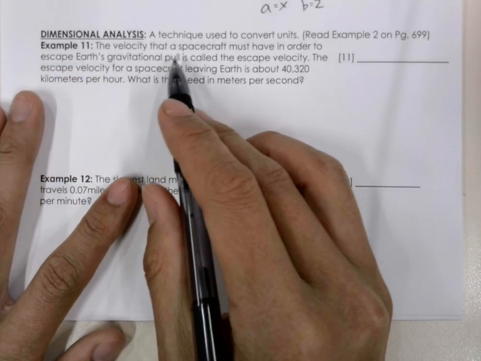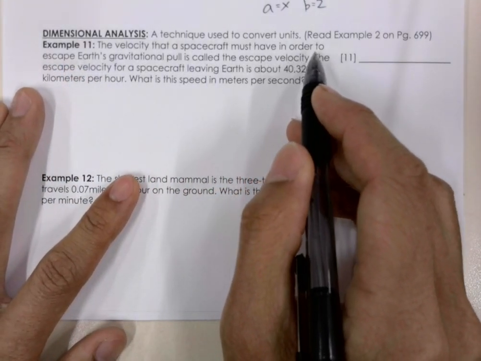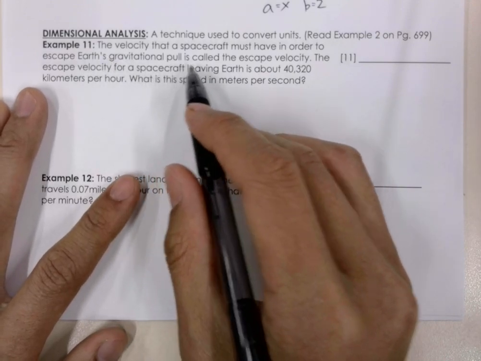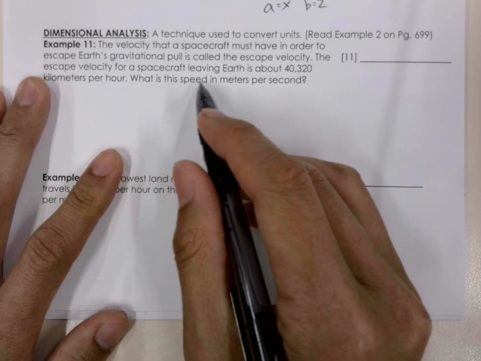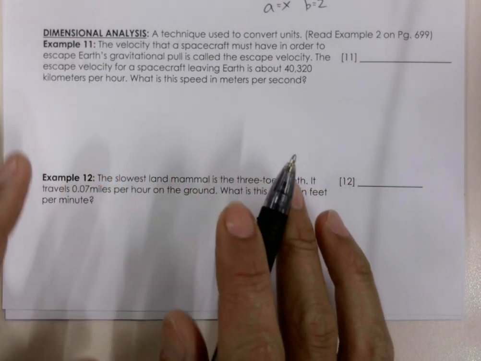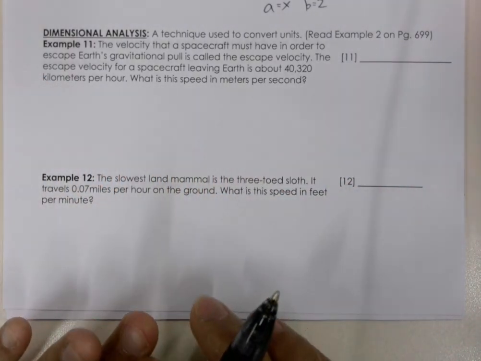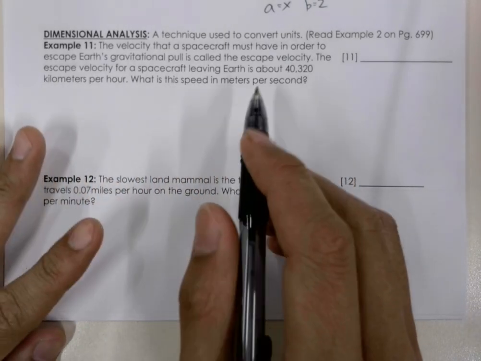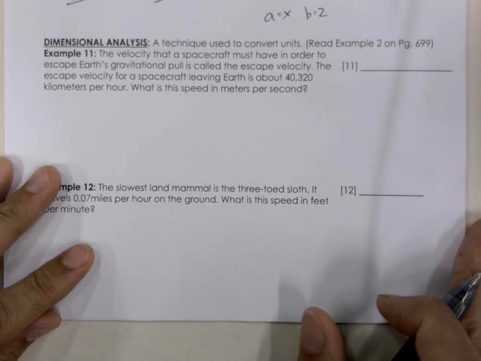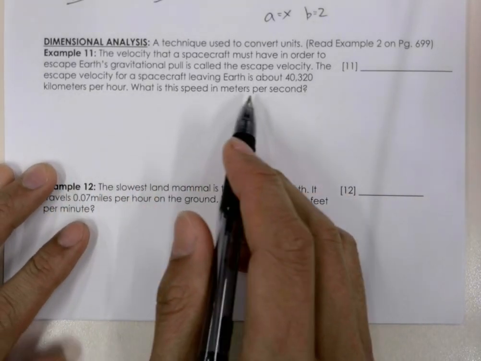So we have the velocity that a spacecraft must have in order to escape Earth's gravitational pull, called escape velocity. The escape velocity for a spacecraft leaving Earth is about 40,320 kilometers per hour. What's the speed in meters per second? So how do we convert from kilometers per hour to meters per second?